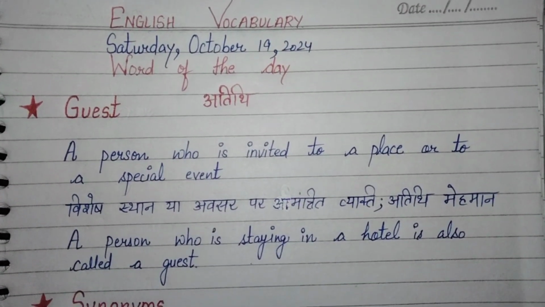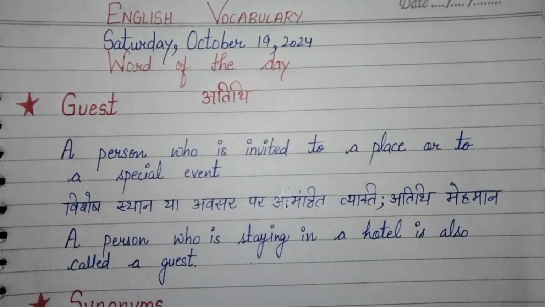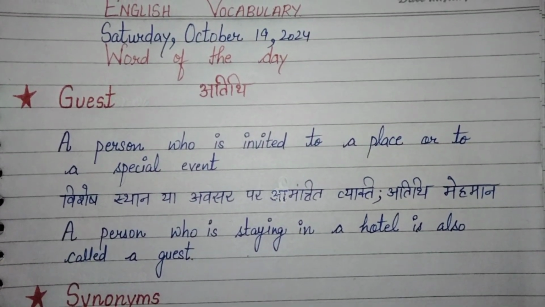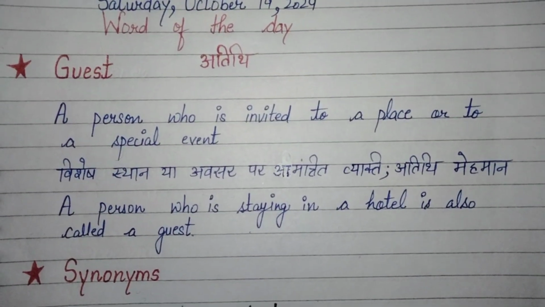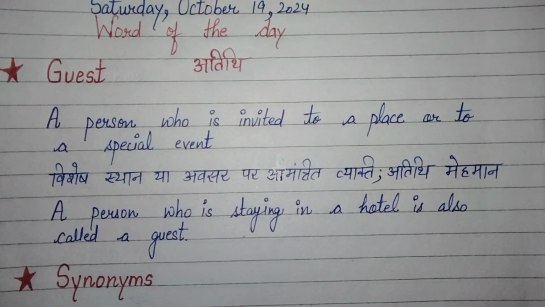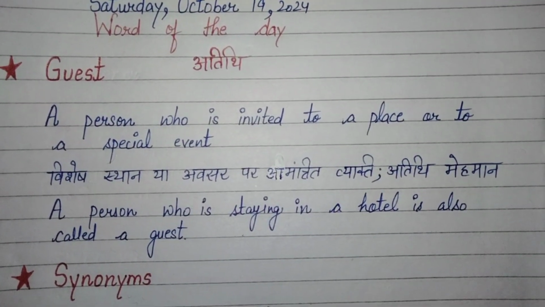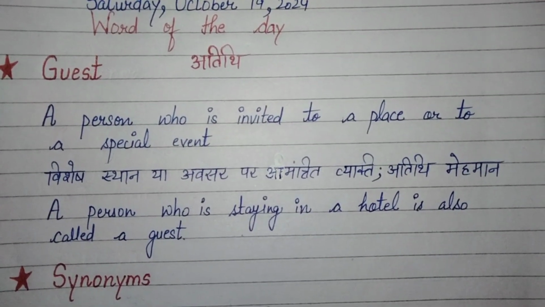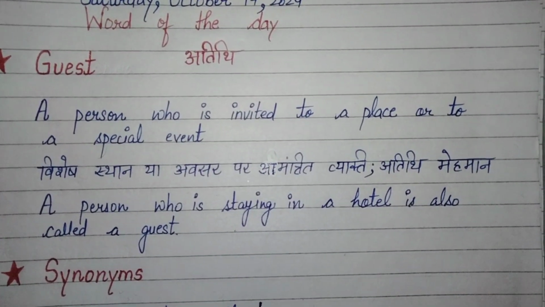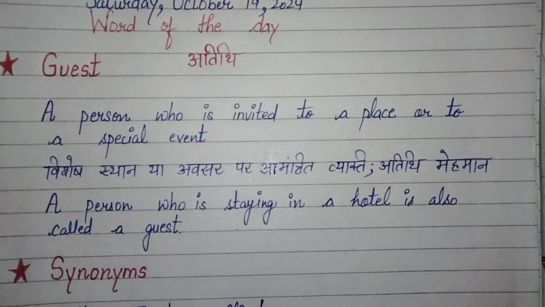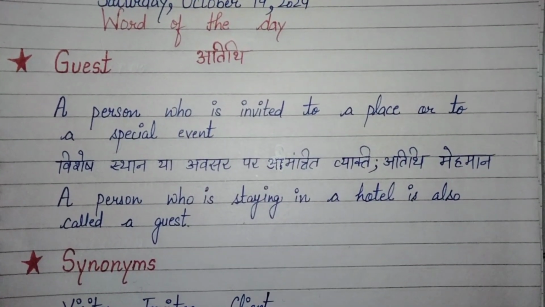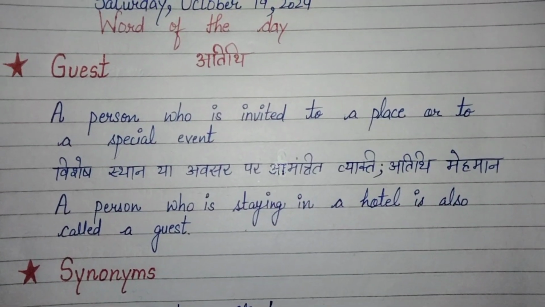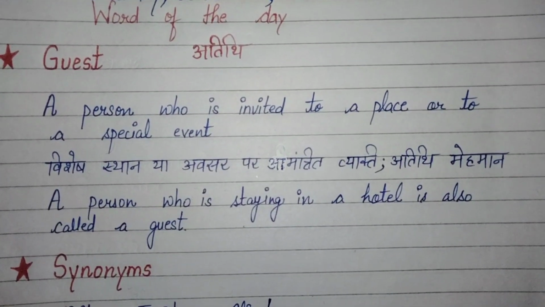Word of the day is guest. Guest को हिंदी में कहते हैं अतिथि. A person who is invited to a place or to a special event. विशेष स्थान या अवसर पर आमंत्रित व्यक्ति. अतिथि, मेहमान. A person who is staying in a hotel is also called a guest. So guest को हिंदी में कहते हैं अतिथि, मेहमान.